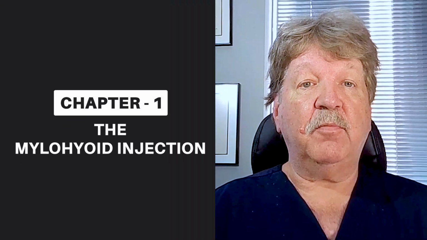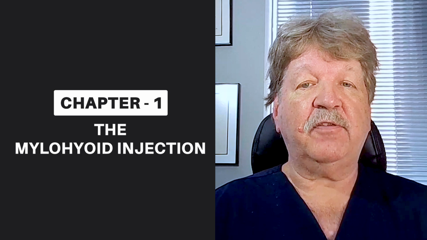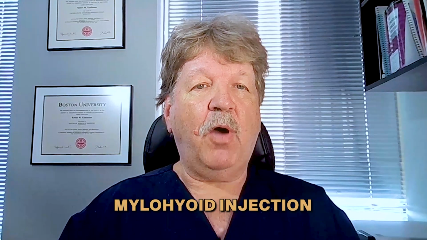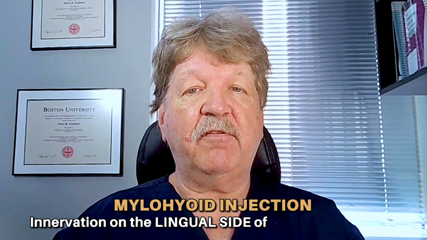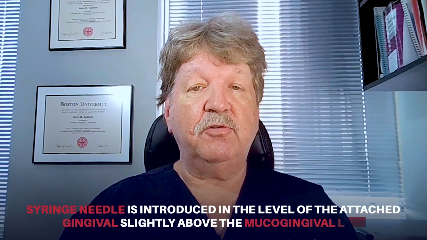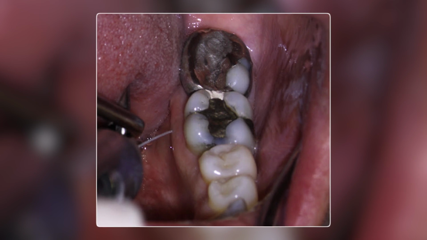In the case of the mandibular molar, we add a lingual injection or supplemental injection, and it was taught to me by Dr. Herbert Schilder of Boston University. It's also known as the Mylohyoid injection, and it frequently can deal with innervation on the lingual side of the mandibular molars. The syringe needle is introduced at the level of the attached gingiva, slightly above the mucogingival line, on the lingual side of the molar, slightly distal to the tooth that's being treated.